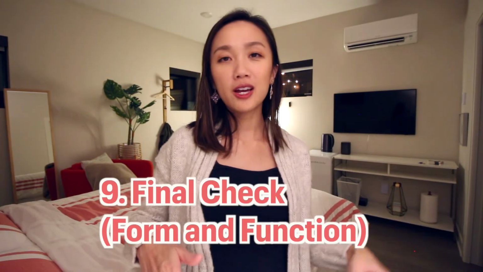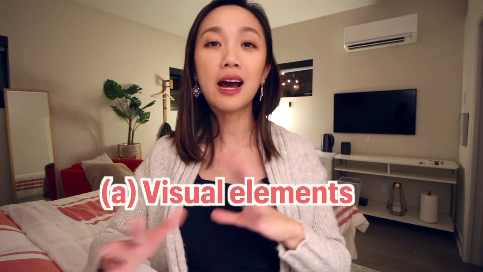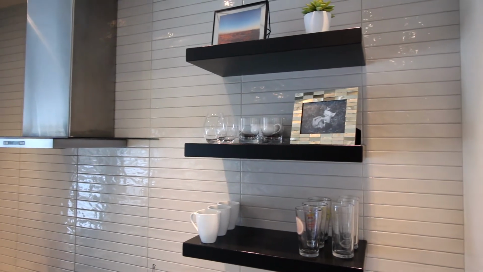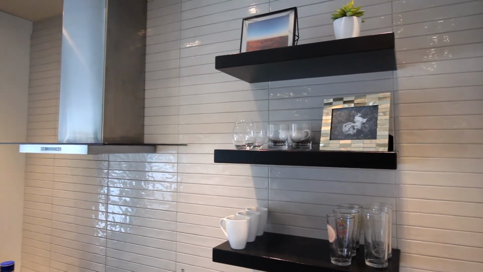So with the final check, the first thing you're checking for is how does it look? You're going to walk through the space as a guest and as a photographer who is taking pictures for the listing, making sure you have the appropriate decorations. How does it look from whichever angle you are in the house?